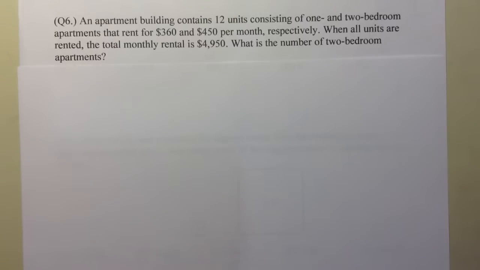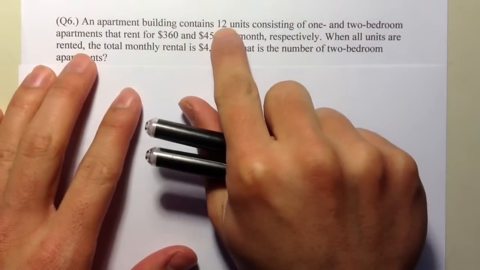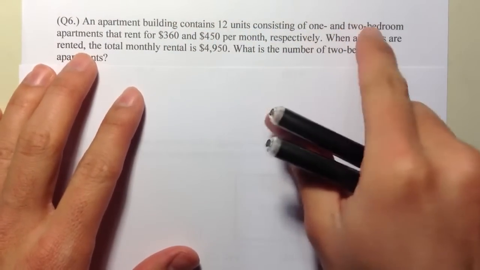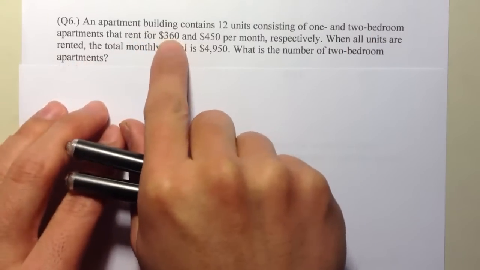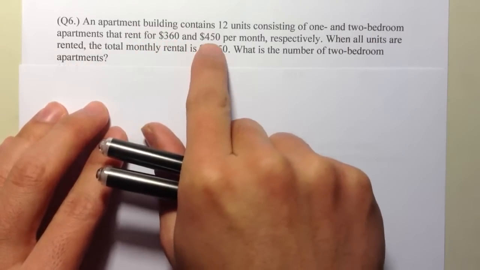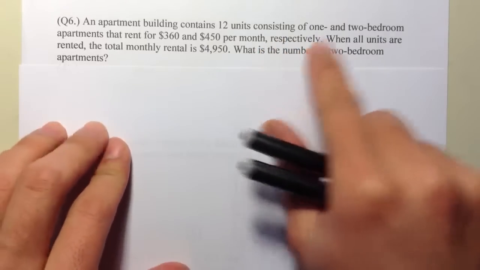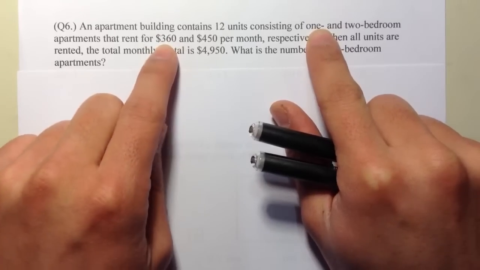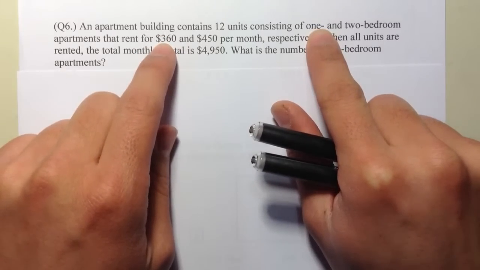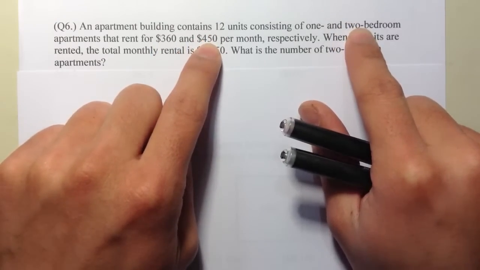Here is the situation for question 6. We have an apartment building with 12 units, and each is either a 1-bedroom or a 2-bedroom apartment. We can rent it out, right? It's either 360 or 450 per month. And the word it says, respectively, means the one-bedroom apartment will rent for $360 and the 2-bedroom apartment will rent for $450 per month.